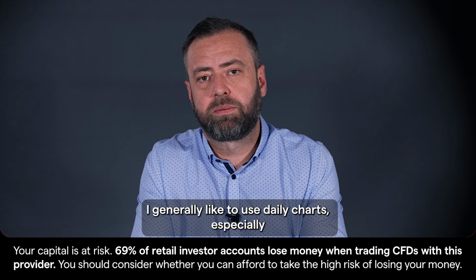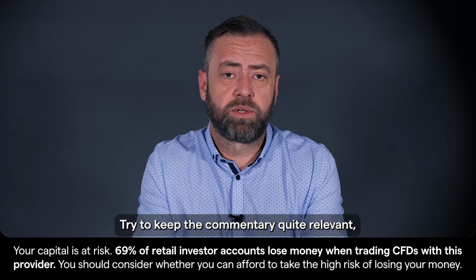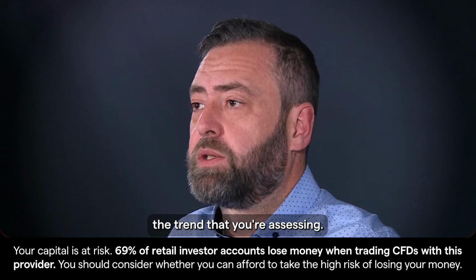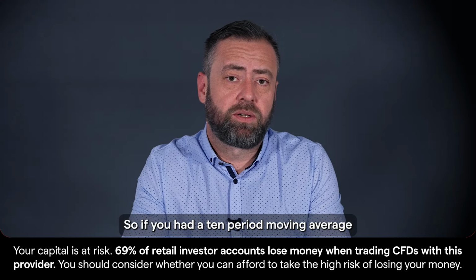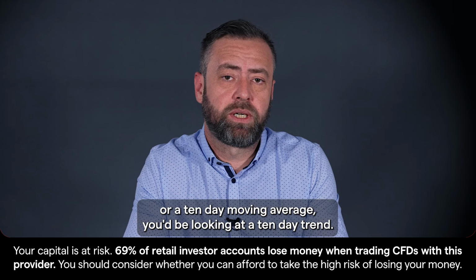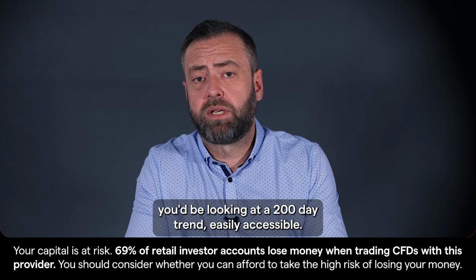If I added a 3-period moving average to an hourly chart, it would be an average of the last 3 hours' worth of price data. So it's relevant to the time frame that you add it to. I generally like to use daily charts, especially because I do a lot of forecasting, trying to keep the commentary quite relevant. The longer period moving average you use, the longer the trend that you're assessing. If you had a 10-period moving average or 10-day moving average, you'd be looking at a 10-day trend. If you had a 200-day simple moving average, you'd be looking at a 200-day trend.